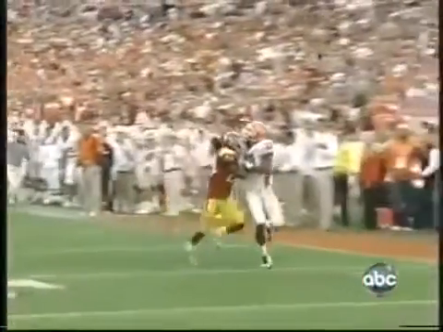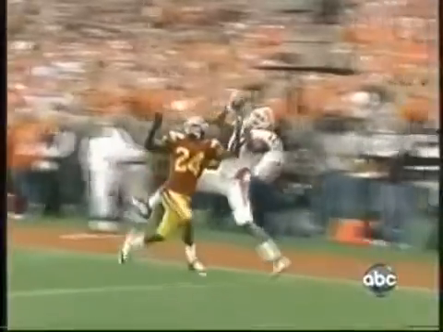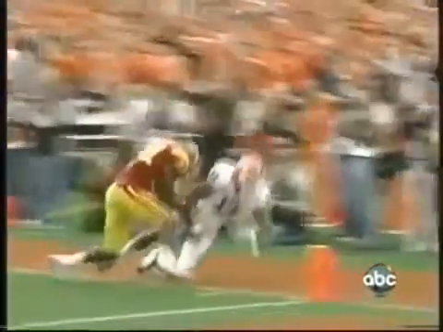And again, you get one more look at it. He cuts him off, drives him out of bounds, so we have a correct call for DPI for cutoff.